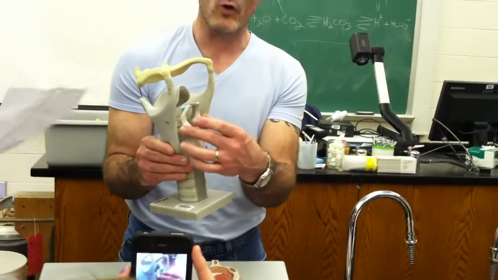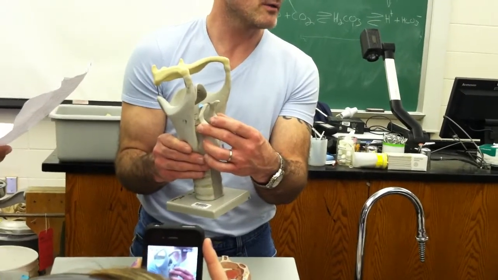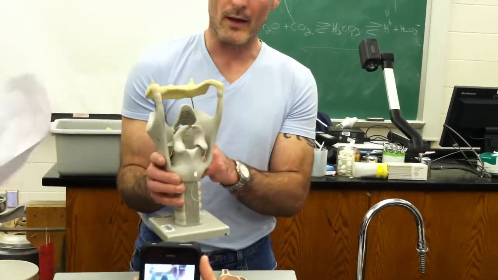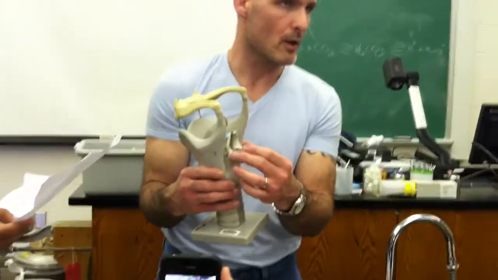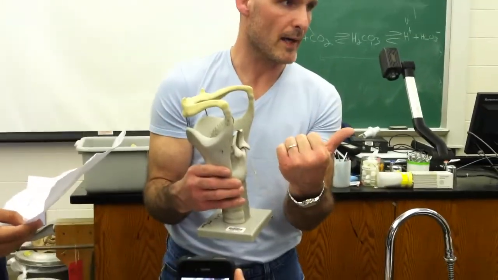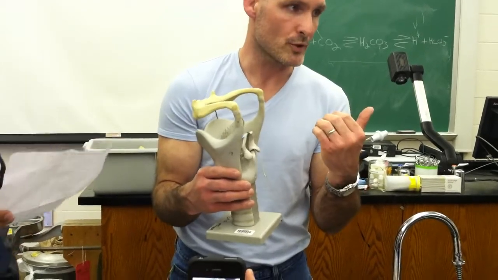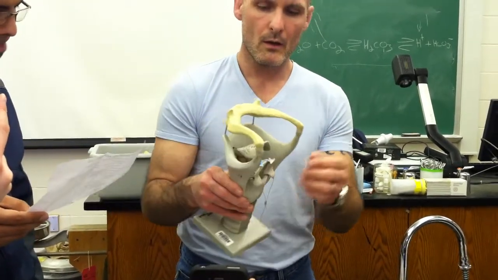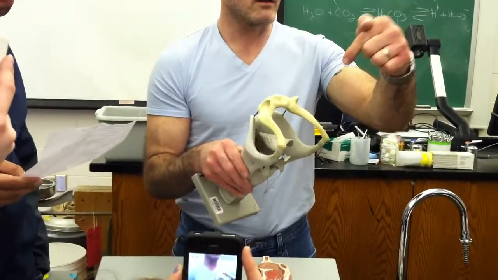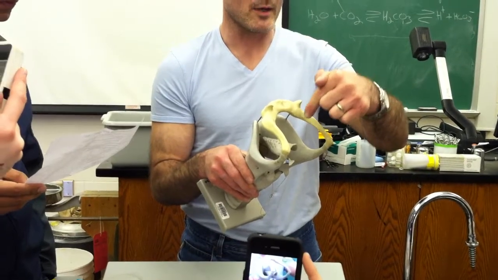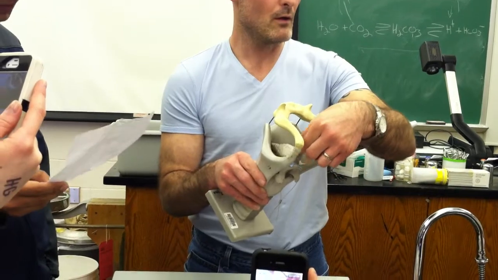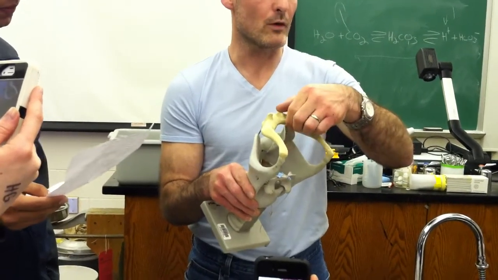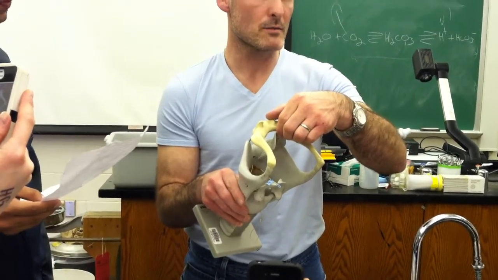Right? Now the vocal cords are attached to the arytenoid cartilage posteriorly and the laryngeal prominence anteriorly, and then there's a little muscle here that pulls back on the arytenoid cartilages, puts tension on the vocal cords to change the pitch of your voice. Looking inside the trachea and the larynx, you can see this epiglottis here, which covers over the opening between the vocal cords. The opening is called the glottis.